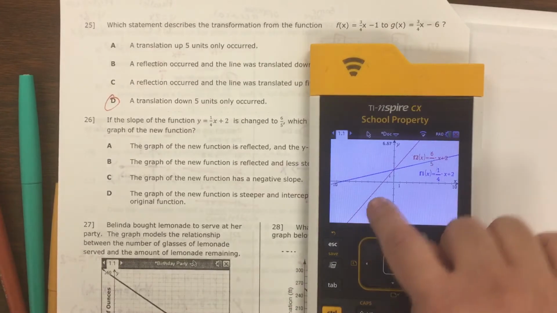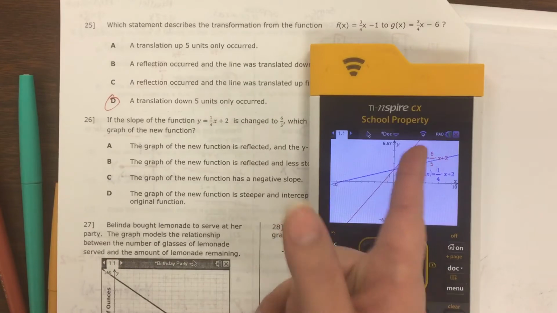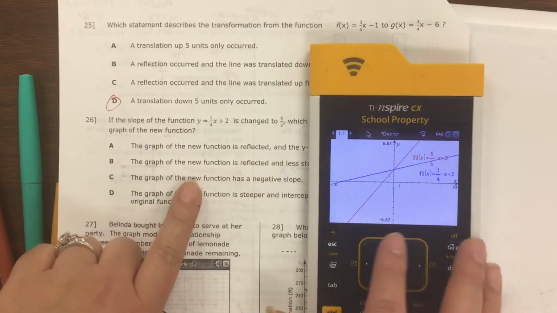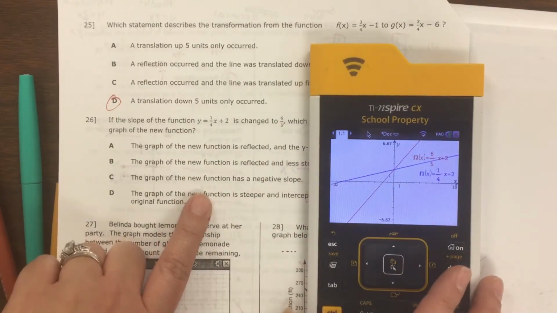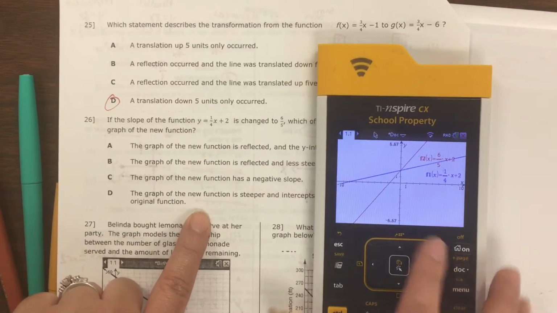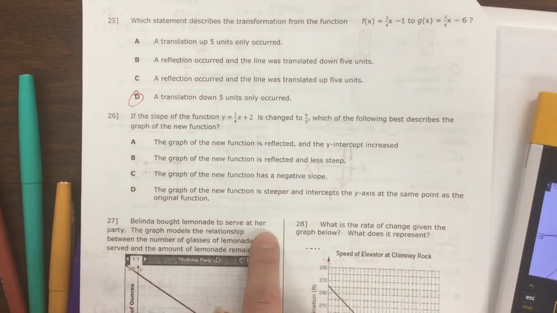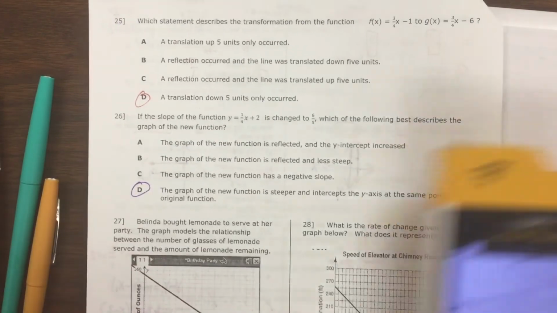So my new line is red. I can see that it's steeper because it's going up at a higher incline. It's still positive, so it's not reflected. Intercept's the same. So the only answer choice that matches is D. Okay.